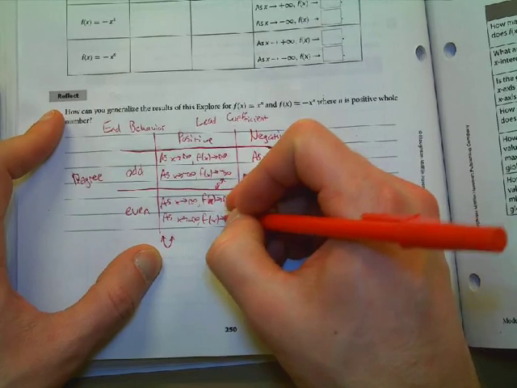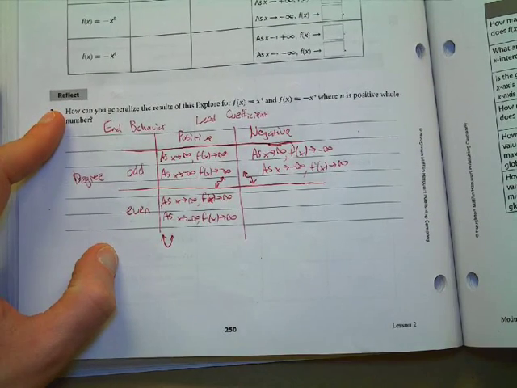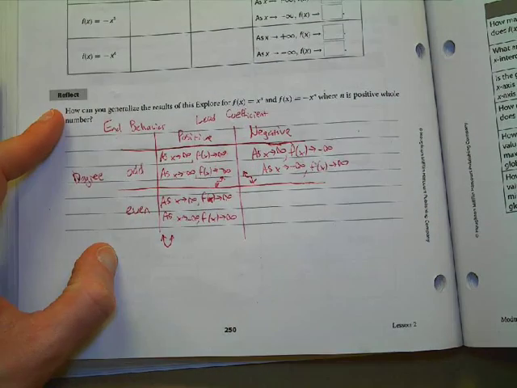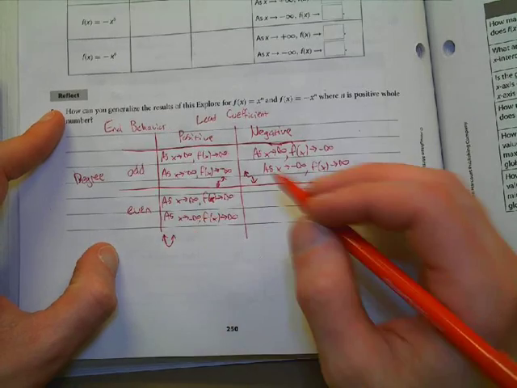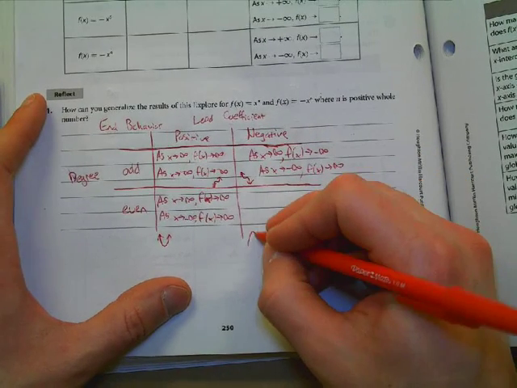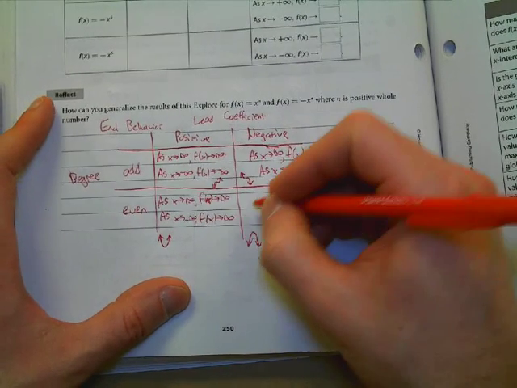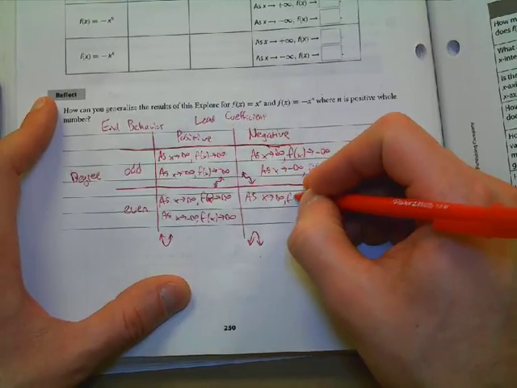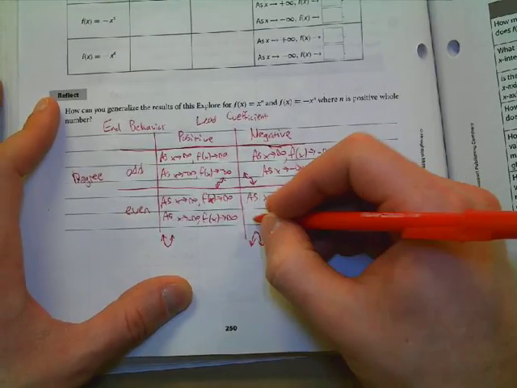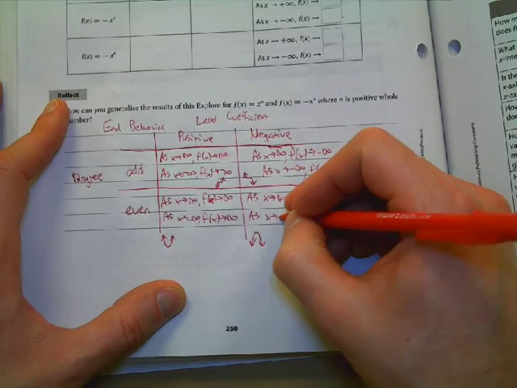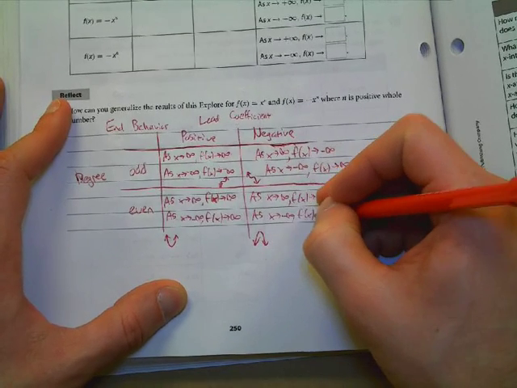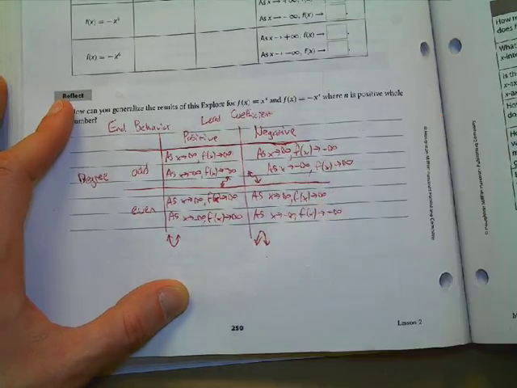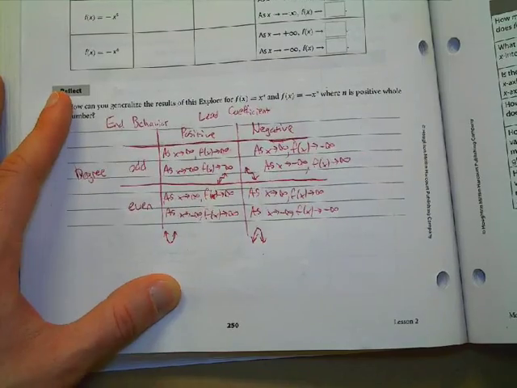But then if you have a negative lead coefficient, that'll make the parabola be upside down. And so as x approaches infinity, f of x will approach negative infinity, and as x approaches negative infinity, f of x will approach negative infinity as well. Okay? So those are your four different situations for the end behavior.